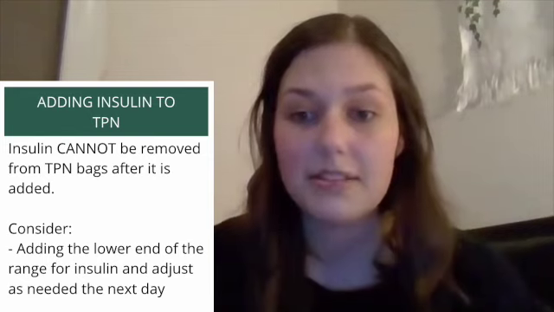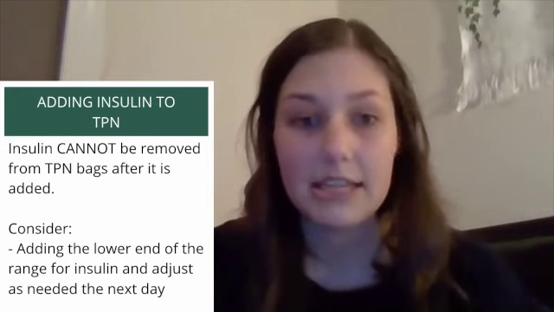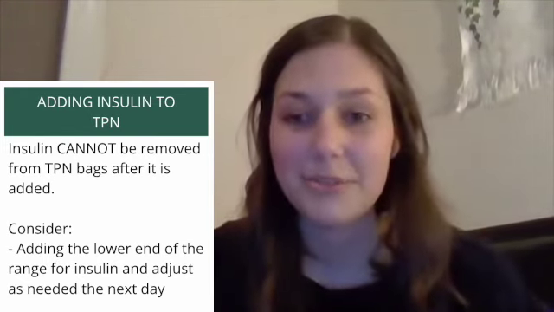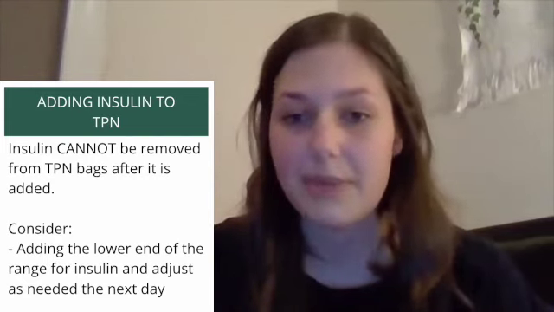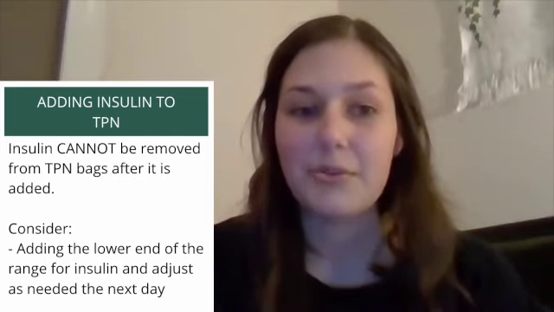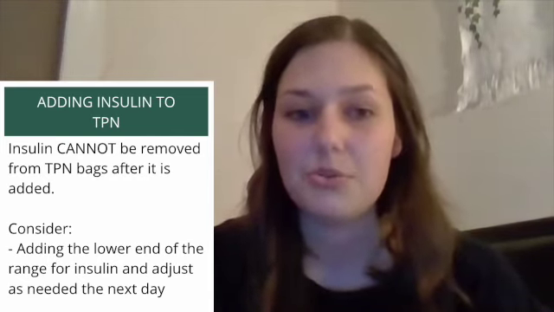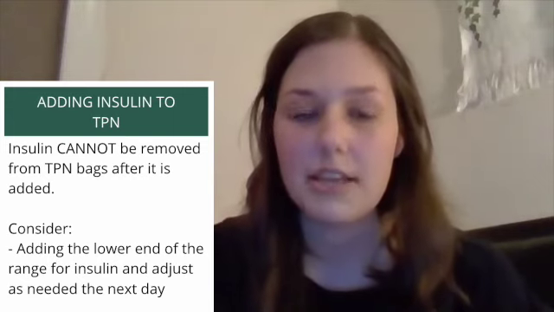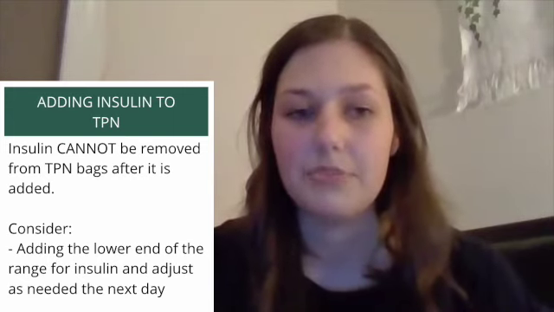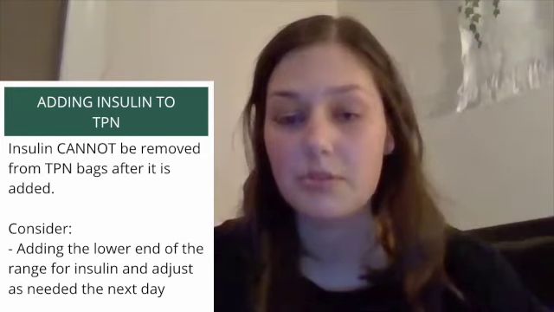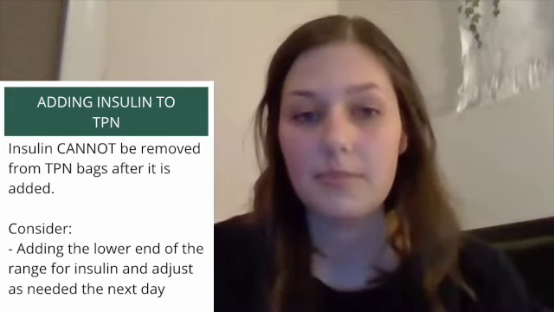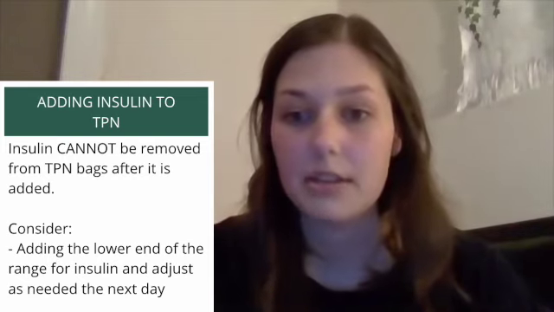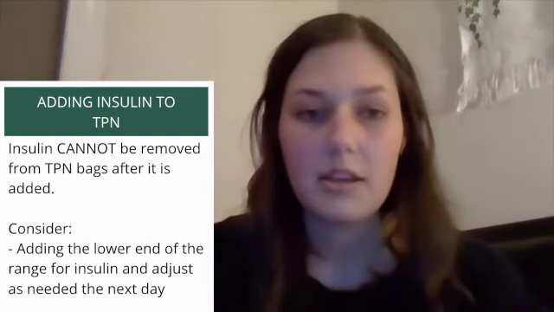Another thing to keep in mind is that once insulin is in the bag, it is in the bag, and that is what you have to run for the next 24 hours or however long you're running your TPN. So once it's in, it cannot be taken out. So it's always better, in my opinion, to shoot on the more cautious end and, if you're thinking of a range, provide the lower end of the range of the insulin. And you can always adjust either up or down the next day based off of the labs.